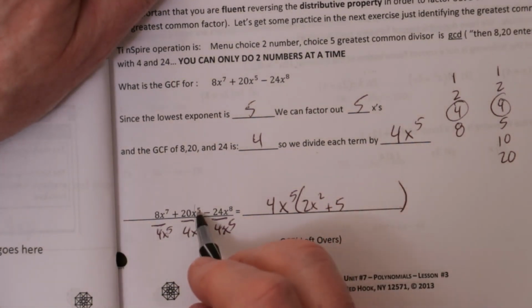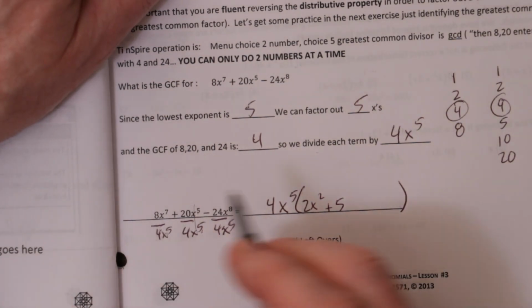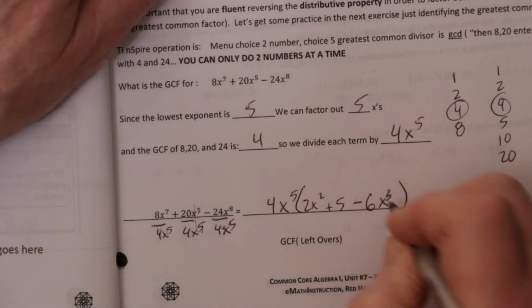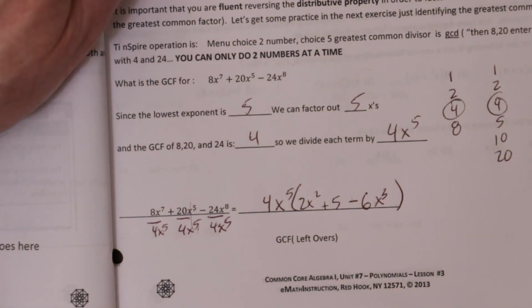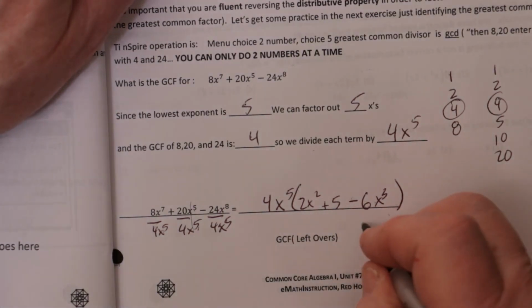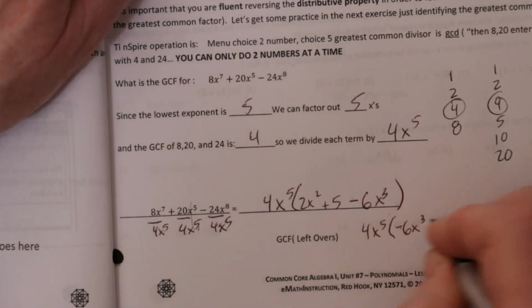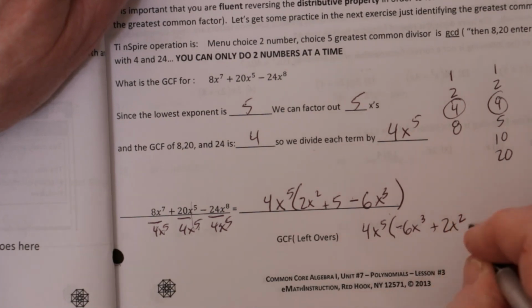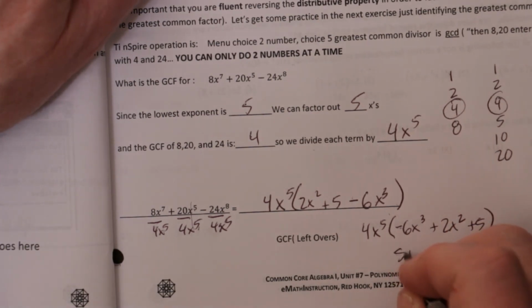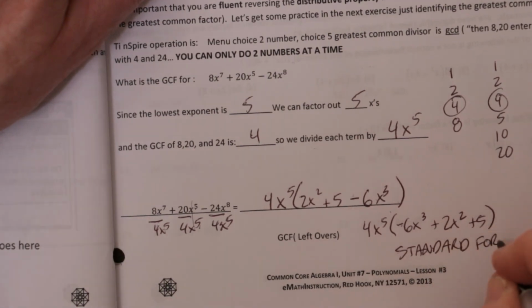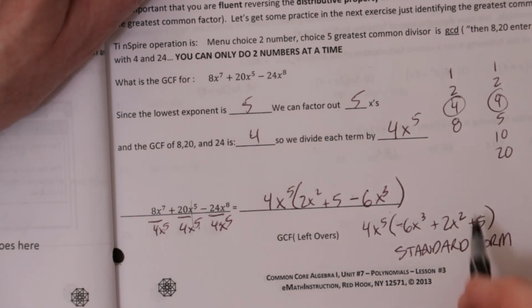X's are going to cancel. 5 x's, take away 5 x's, leave me x to the 0, which is just 1, minus 6x to the 3rd. Now, if they had that nasty little thing that says, write your final answer in standard form, you'd have to rearrange this, and that would be 4x to the 5th, parenthesis, negative 6x to the 3rd, plus 2x squared, plus 5. Once again, that's standard form, which isn't a bad thing to do. And if this was a computer-generated multiple choice answer, that's what it would look like, which sometimes throws us off.